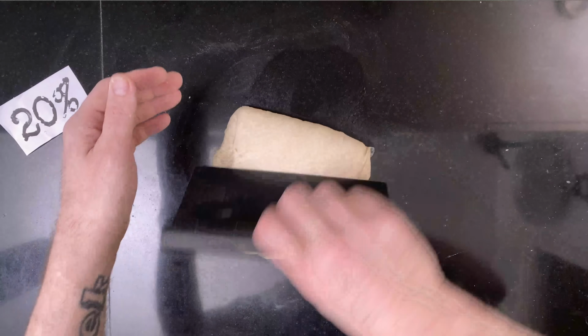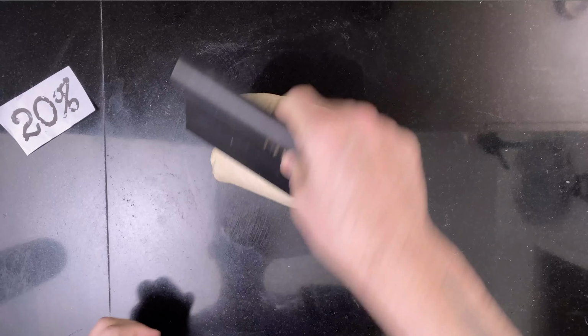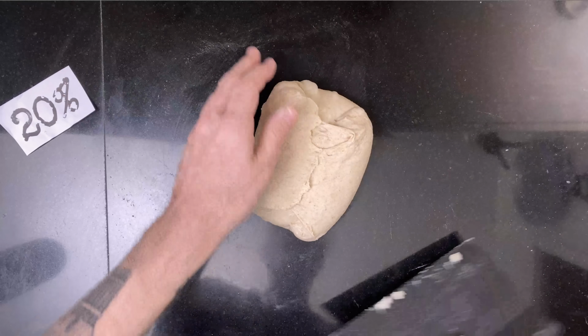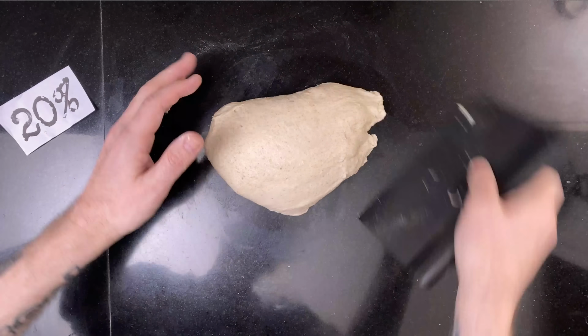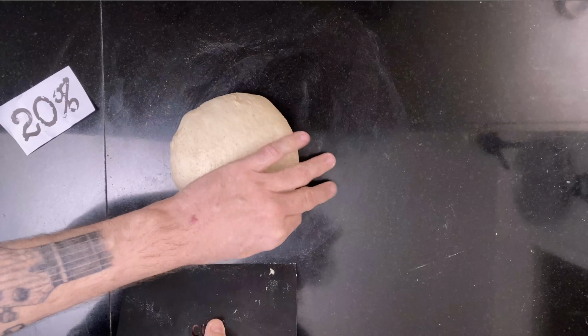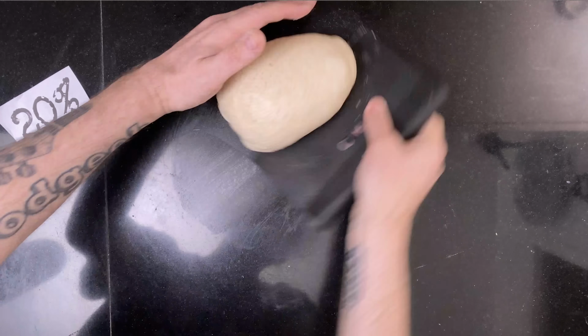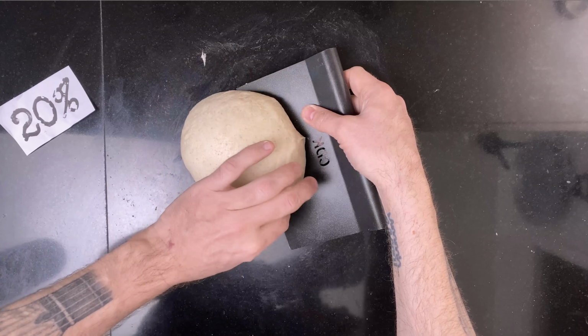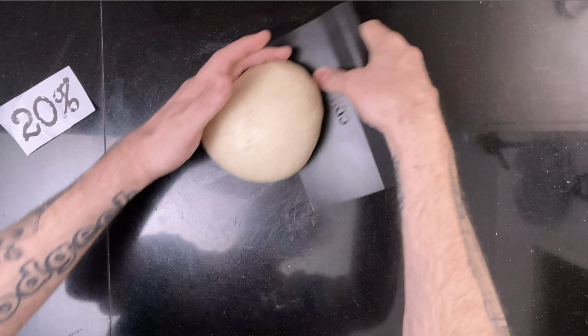Then the 20% has finished its fermentation. This is the control because this is how I usually bake. This is looking fine and dandy.